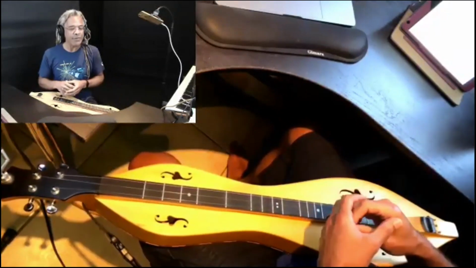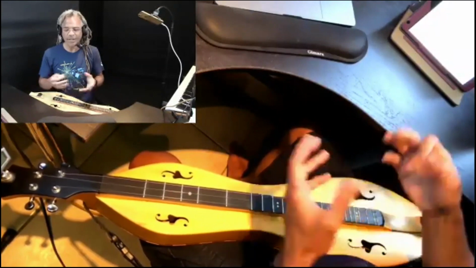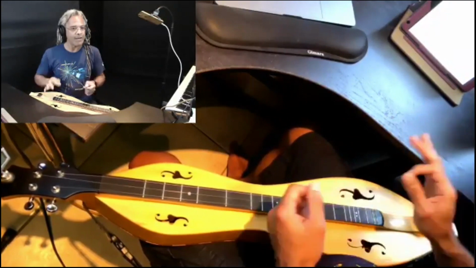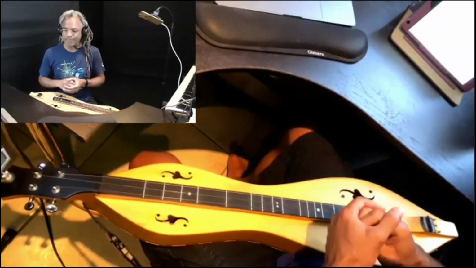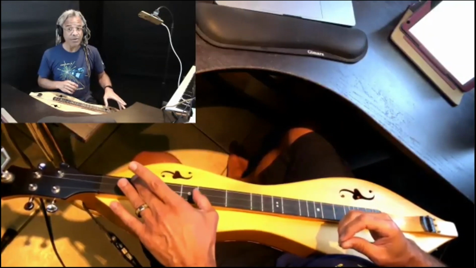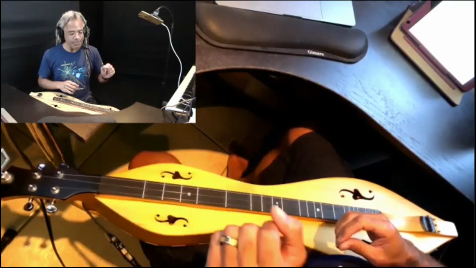And it puts a different sort of energy into the tune, and it's a lot of fun. And it's something that you can do very easily just by taking the heel of your hand and muting those strings. And also, with the left hand, bouncing your fingers on the notes.